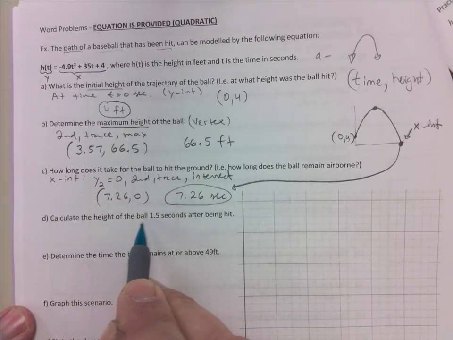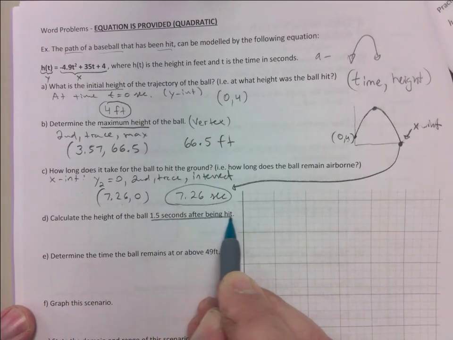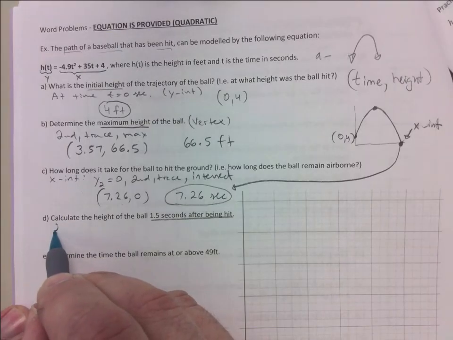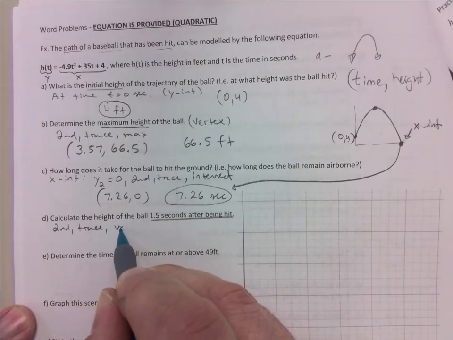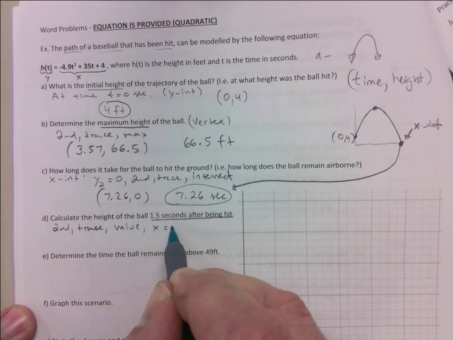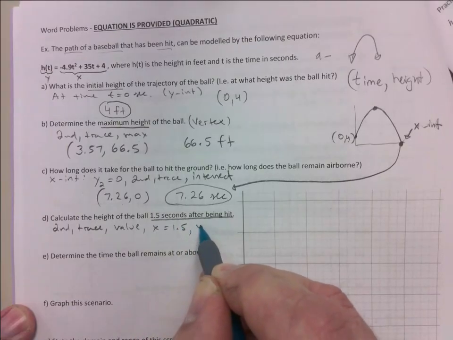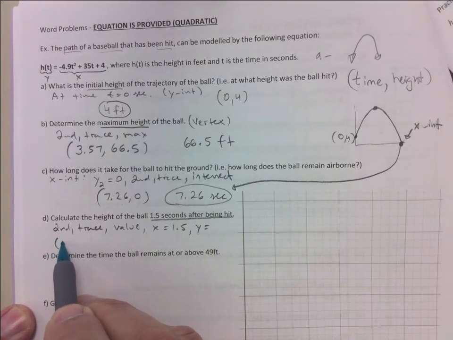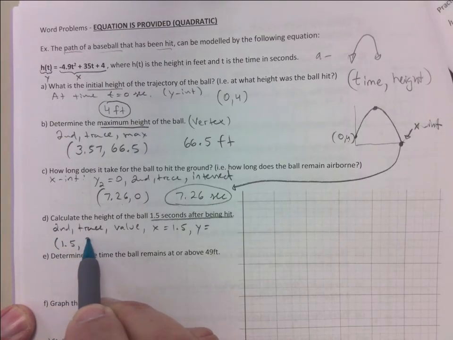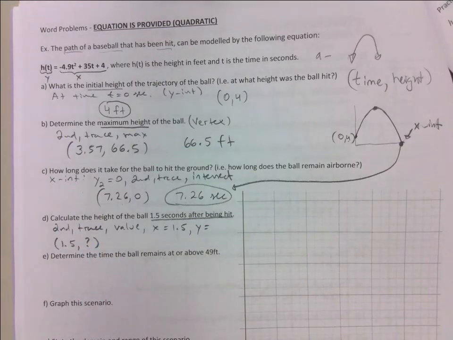Calculate the height of the ball at 1.5 seconds after being hit. That's second trace, value, x is equal to 1.5. We will find out what the y value is, because this question is essentially giving you the x value, and you want to know the y value that goes with that x value.